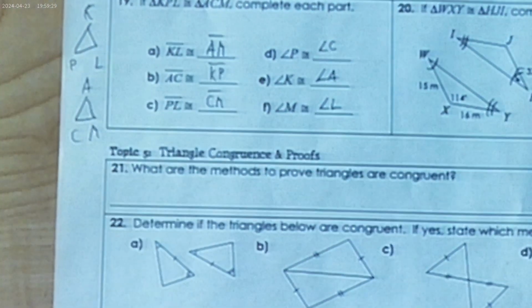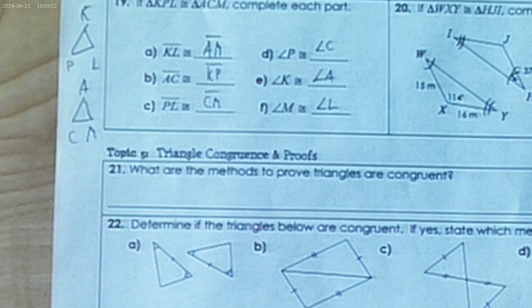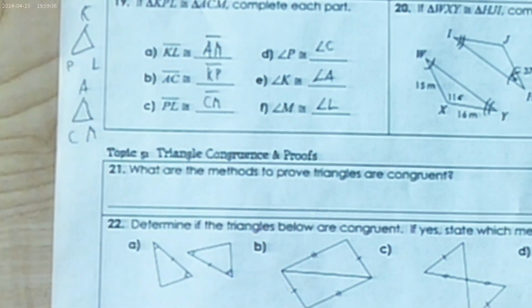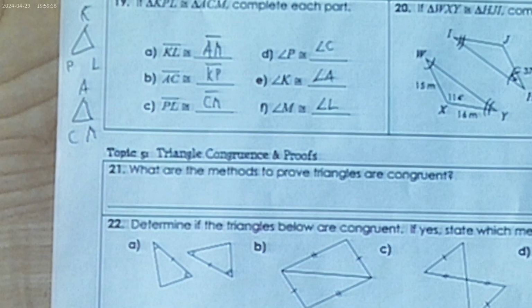Alrighty, so what are the methods to prove triangles are congruent? Oh, this is going to be so embarrassing if I mess this one up. Well, I'm definitely not looking at my notes. That would be cheating, because I would never do that. Here we go. Yes, using my flawless memory, the methods that we have to use to prove congruency.